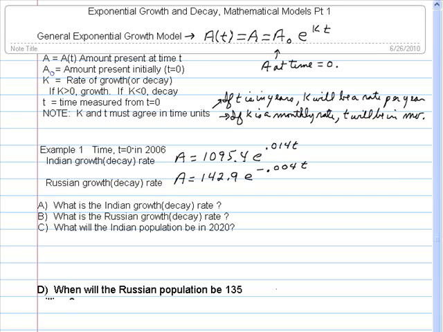Example 1 says our starting time for this problem is in 2006. What I've given you is the Indian growth rate. That's the nation of India. It's a growth or decay rate, and it's given by A equals 1095.4 e to the 0.014 t. Now the 1095 is in millions of people.